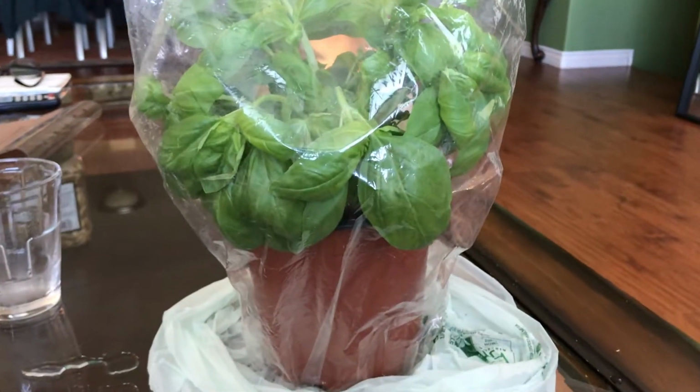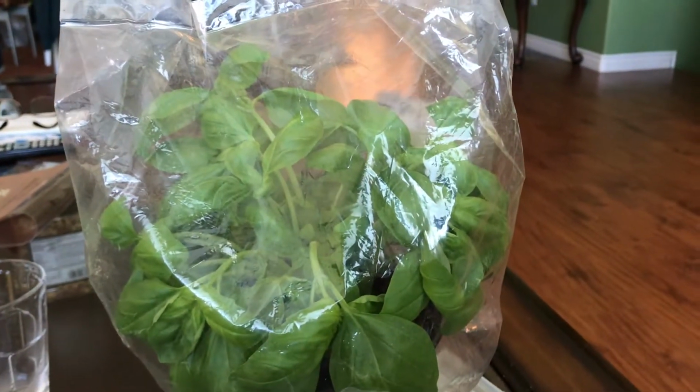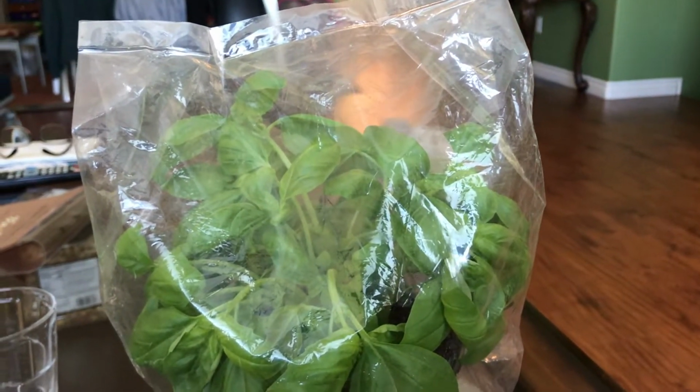Alright, so I went ahead and put the plastic bag around the plant, and as you can see in the plastic bag, there are no water droplets on the bag. The water is all inside the pot, inside the soil. But we're gonna come back a couple hours later and see what happens to that water and where it ends up.